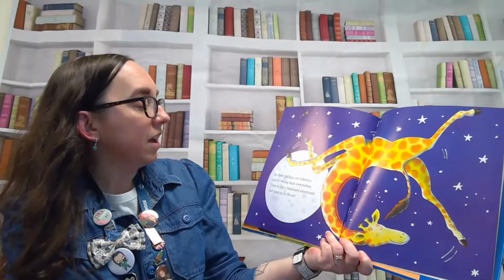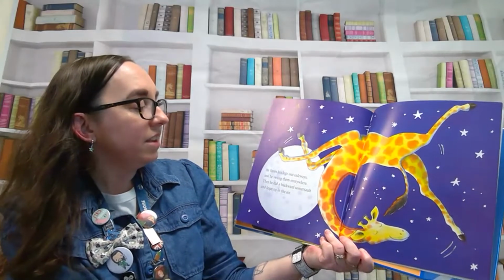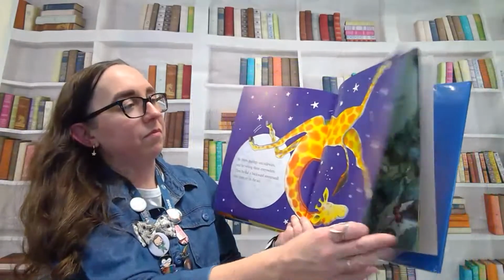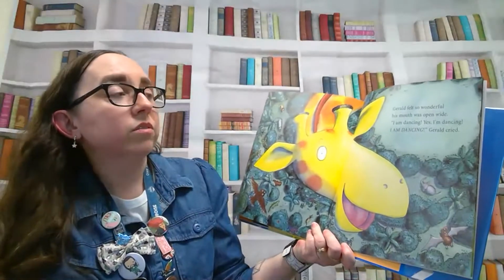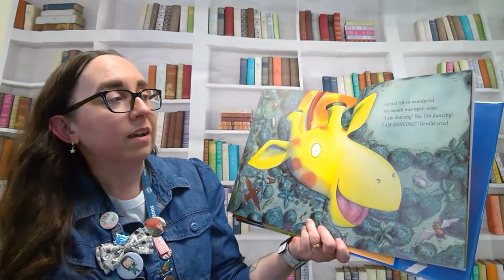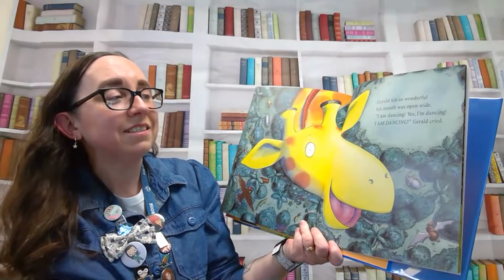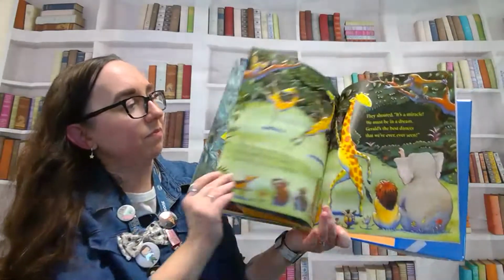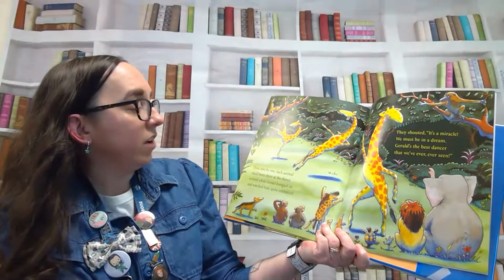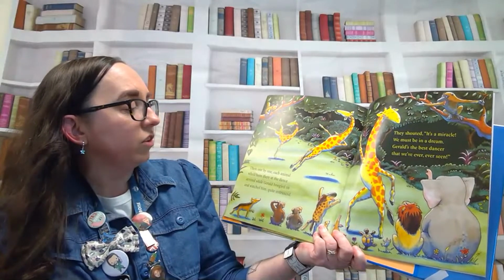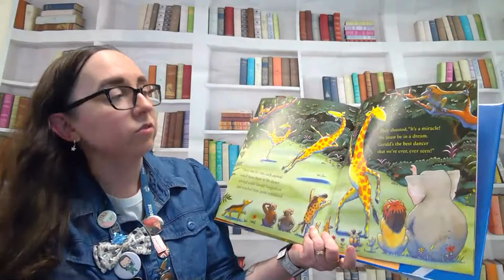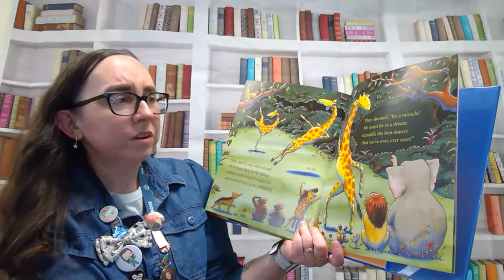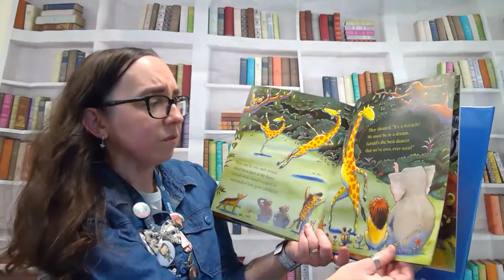He threw his legs out sideways, and he swung them everywhere. Then he did a backward somersault and leaped up in the air. Gerald felt so wonderful. His mouth was open wide. "I am dancing! Yes, I'm dancing! I am dancing!" Gerald cried. Then one by one, each animal who'd been there at the dance arrived while Gerald boogied on and watched him quite entranced. They shouted, "It's a miracle. We must be in a dream. Gerald's the best dancer that we've ever seen.